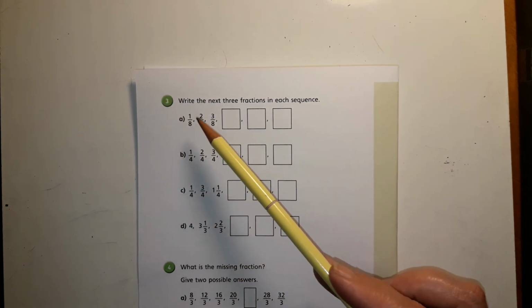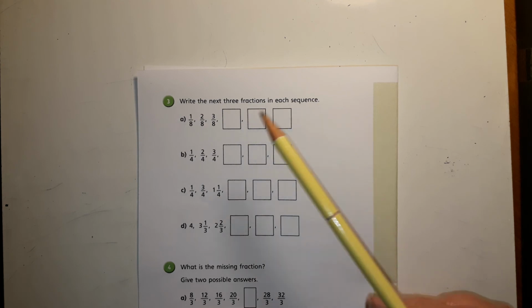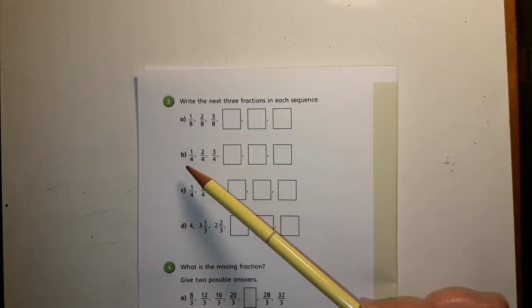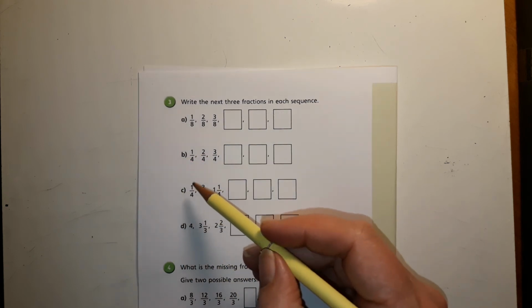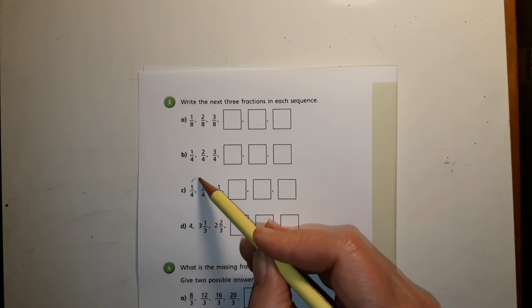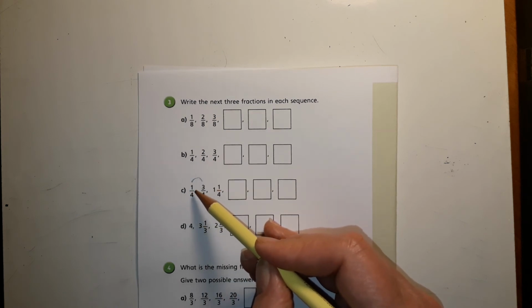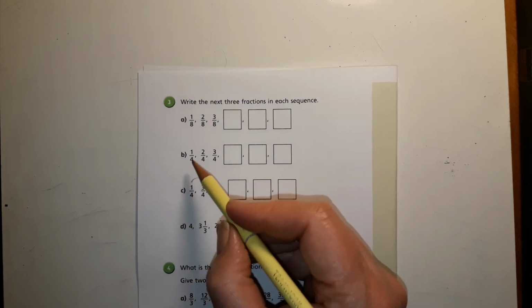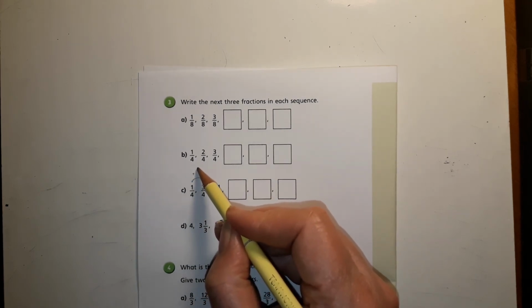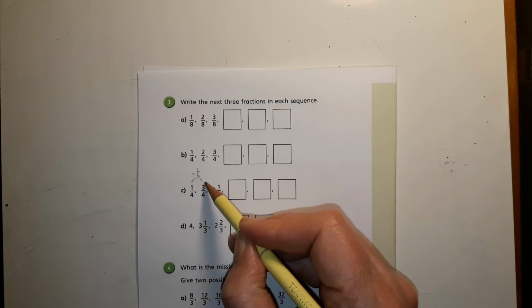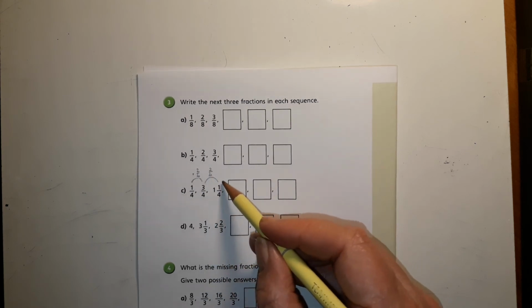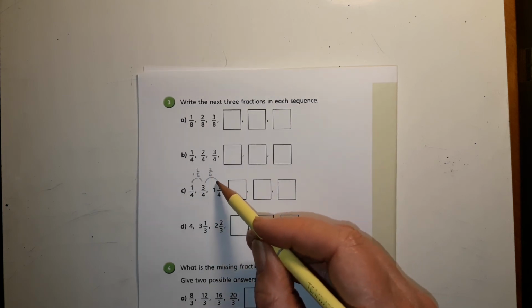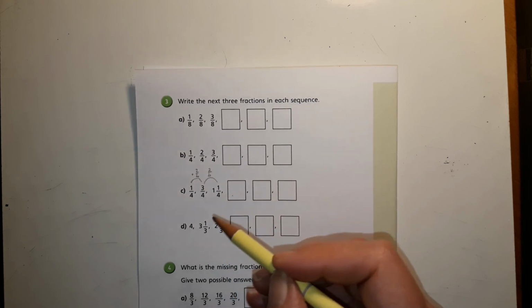Here for number 3, we've got write the next 3 fractions in each sequence. So the first A and B are quite simple. Where we've got C, it's the same thing. 1/4, 2/4, 3/4. So we've added 2/4. So in each increment we must be going up by 2/4. And this one shows us that it's in mixed numbers, so we would need to keep going in mixed numbers.